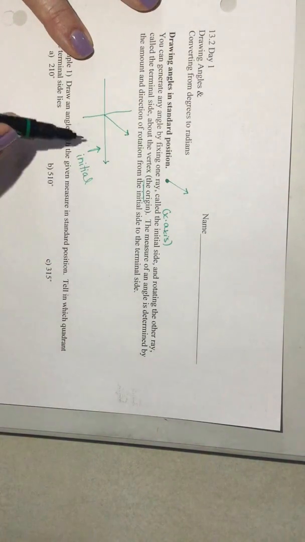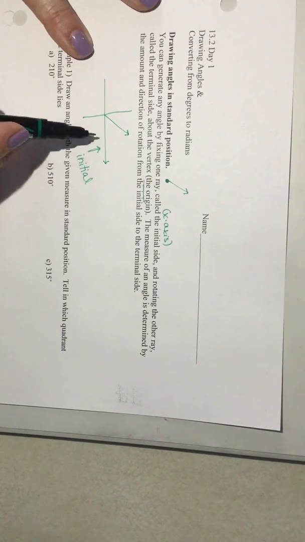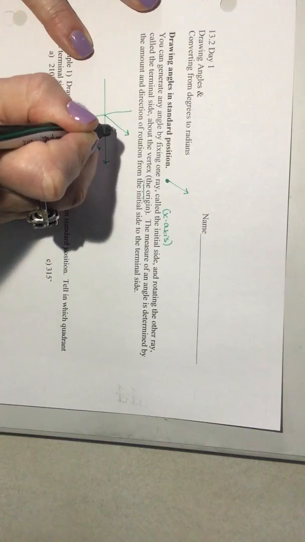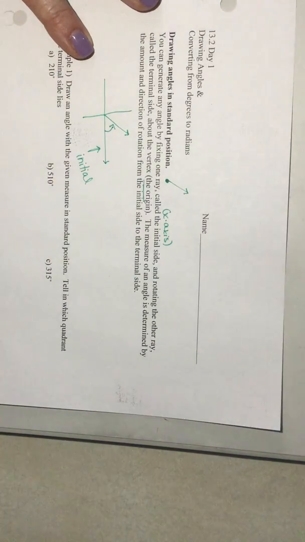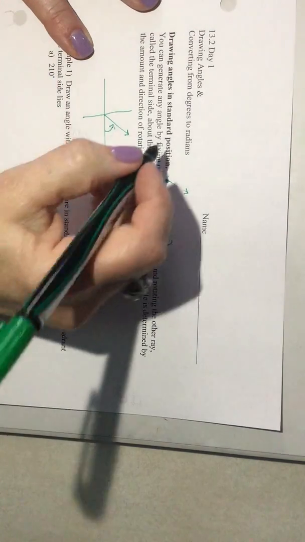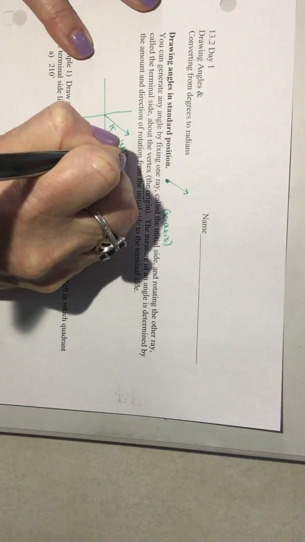And so what this paragraph above is saying is that we start at the x-axis, and then we move up, rotate up 45 degrees, and then we stop. Where we stop is called the terminal side. And we're going to be using a lot of definition as through that. So I really want you to understand that.